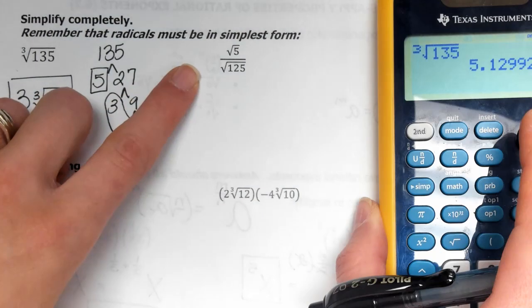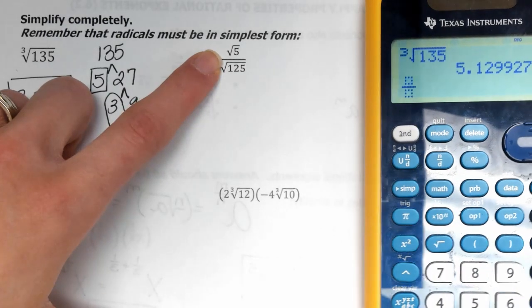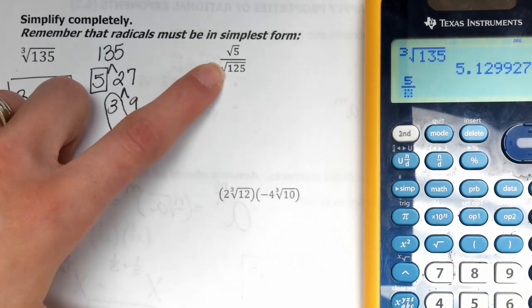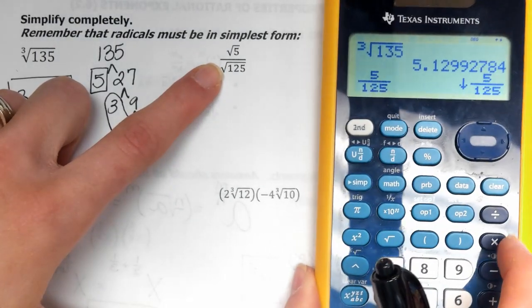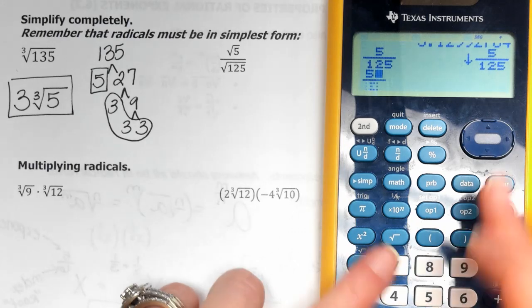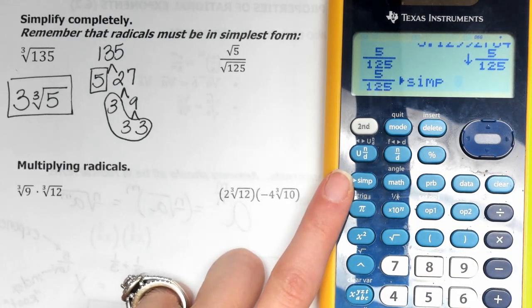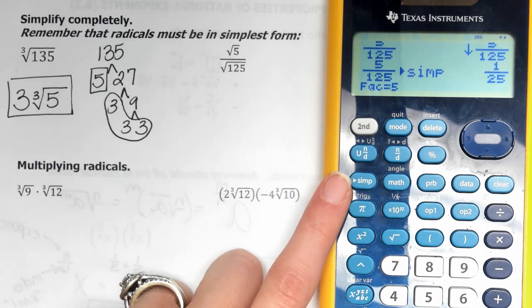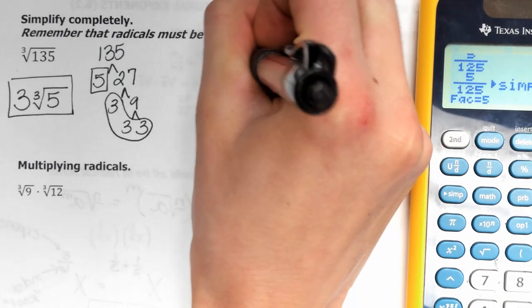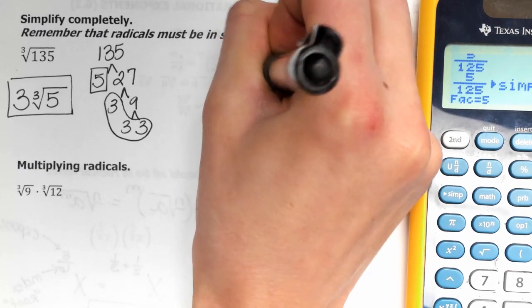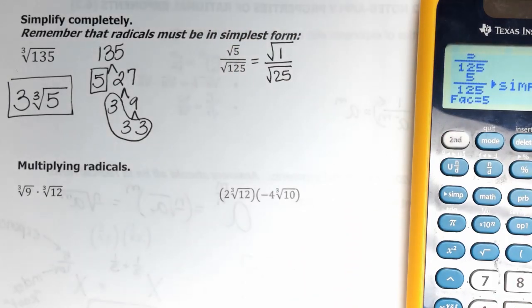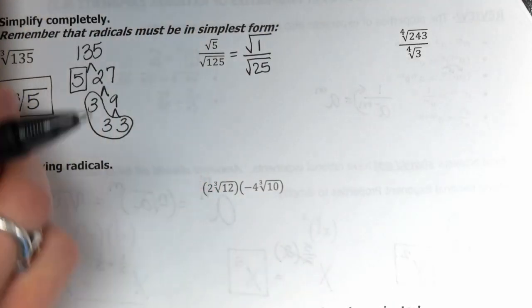So what I'm going to do is I'm going to take my fraction template, and I'm just going to put the numbers, 5 over 125. Hold on. 5 over 125, and then hit the simplify. I forgot that part. Gives me 1 over 25. So I put that now underneath the radicals. So you simplify without radicals. Whatever your calculator gives you, that's what you put back under the radical.